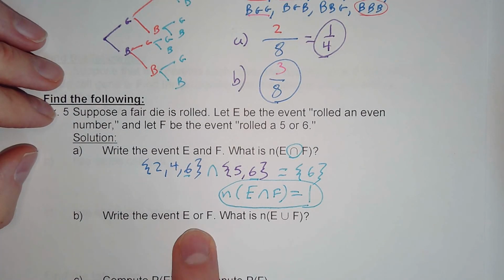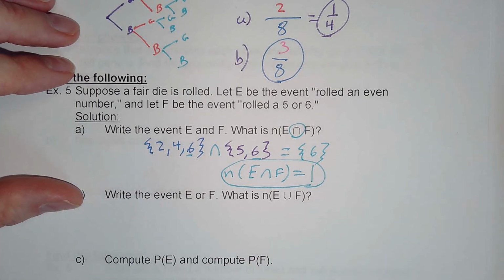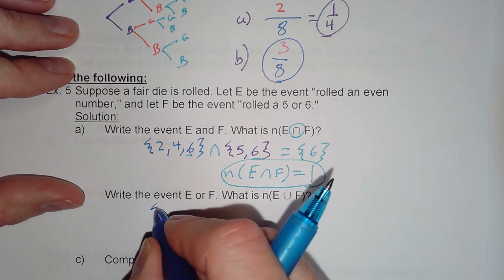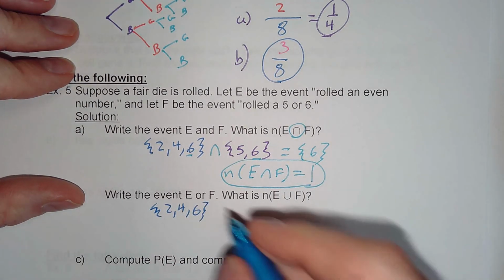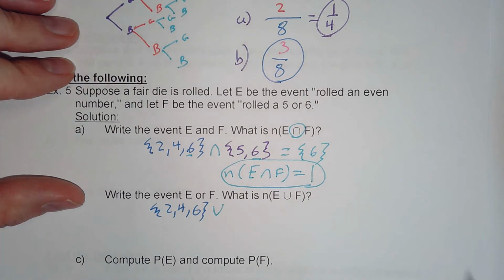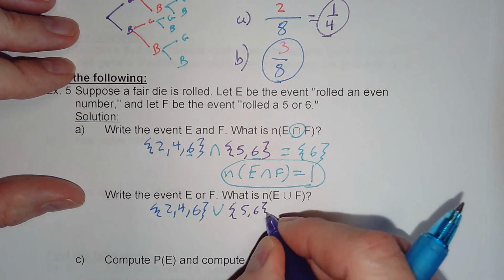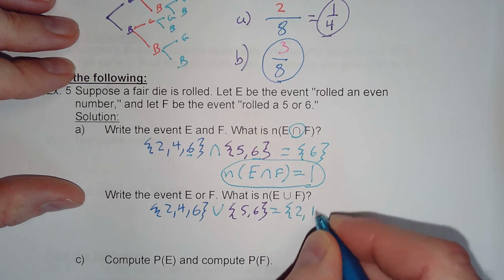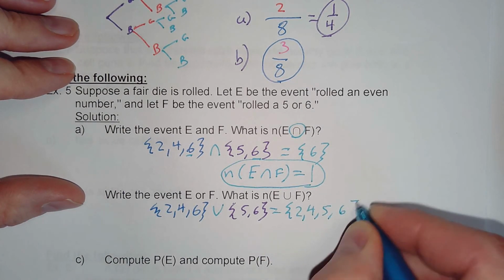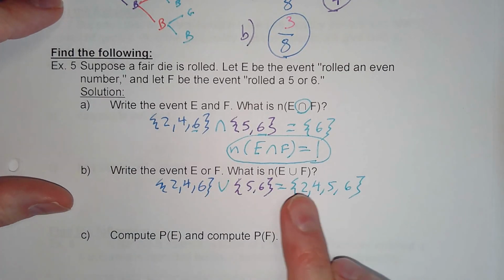Now for B, remember OR here means union. So I have my sets here are the same. But now I'm taking the union. So I'm putting the sets together. Well, how many elements are in the union? 1, 2, 3, 4.